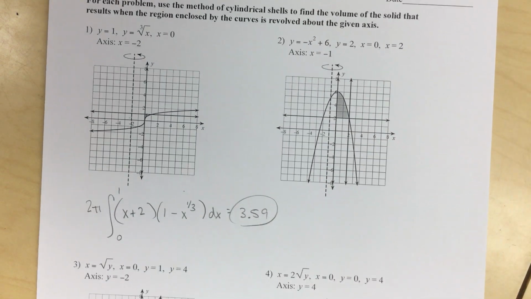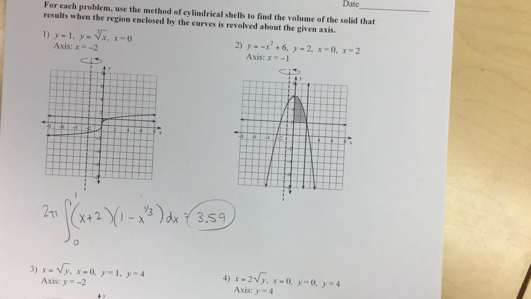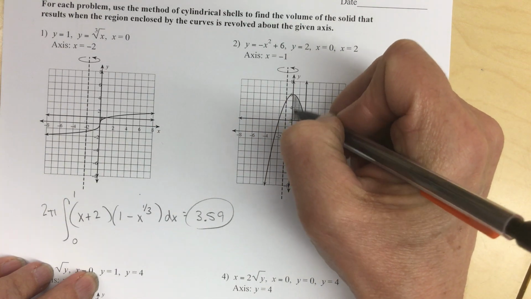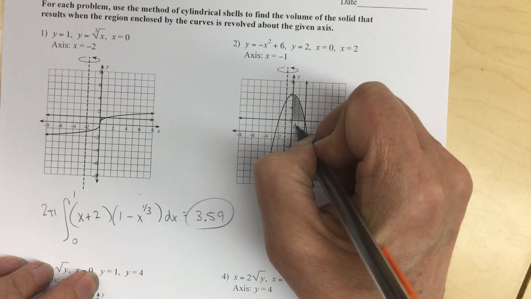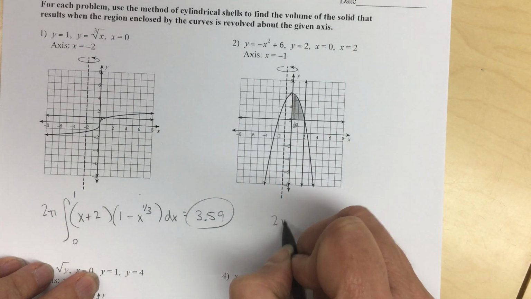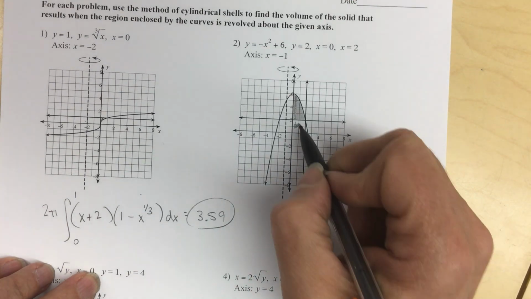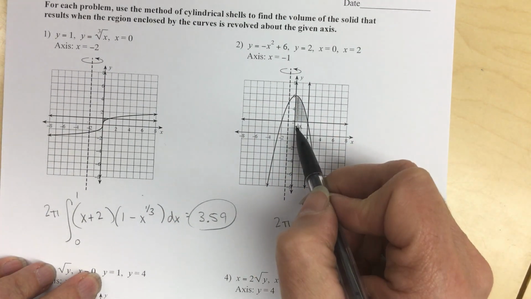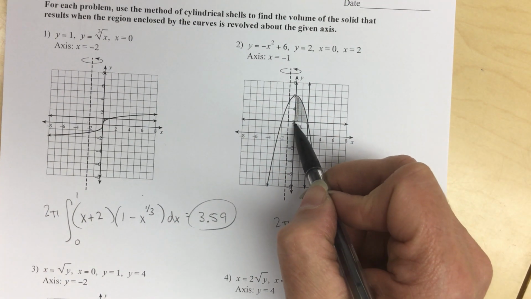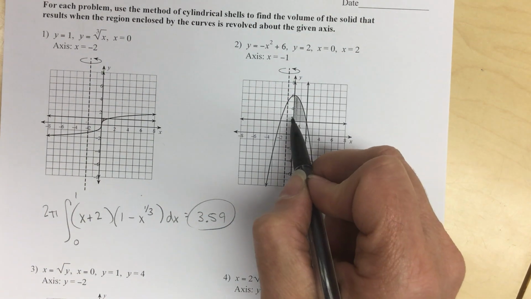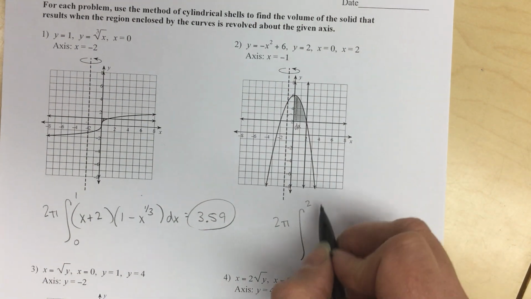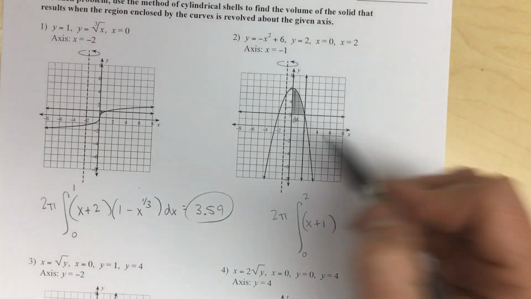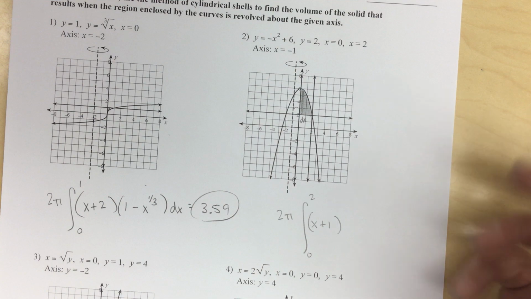3.59. Okay, so on this one, we're going around the y-axis, so we're going to have a vertical sliver. So we're going to be using dx's. So 2 pi. If you want to go ahead and put from 0 to 2, you can, because our shape starts at 0 and ends at 2. Then our radius is going to be x plus 1, because we're going around x equals -1. So it's the x distance plus 1 more.